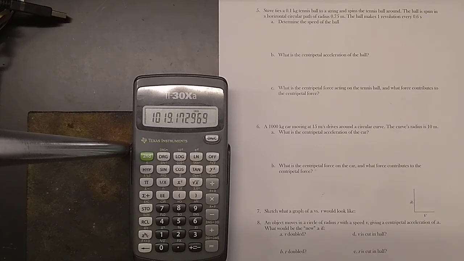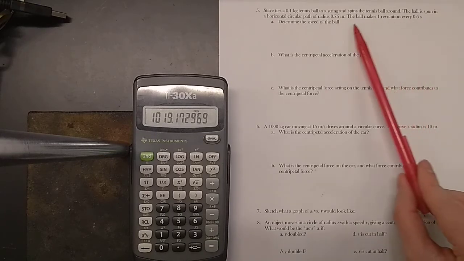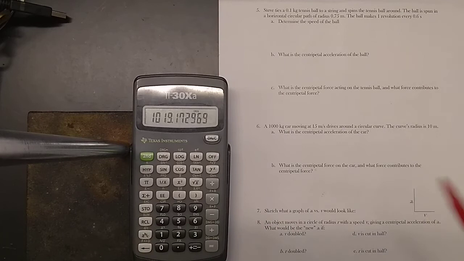Interesting. In order to determine the speed, I would probably need to know how far it moved and in what time. Let's assume that we're dealing with uniform circular motion here so that the speed is constant. If I knew how far it moved and how much time it took, then I could figure out what the speed is. I'm given how much time it takes for the ball to make one revolution. So if I can figure out how far the ball travels in one revolution, I would have the distance. I divide it by 0.6 seconds, I get the speed.